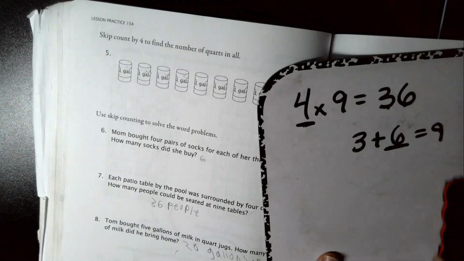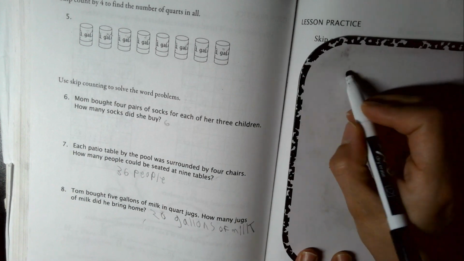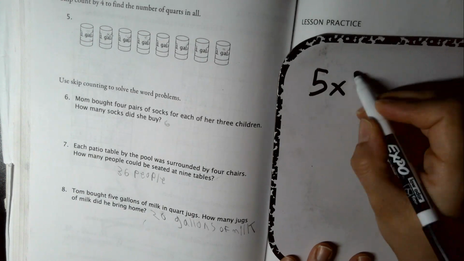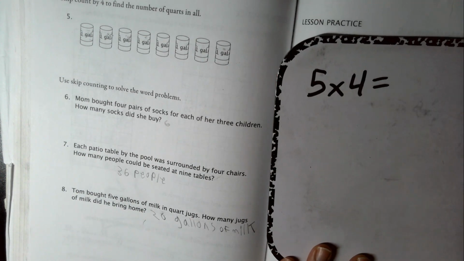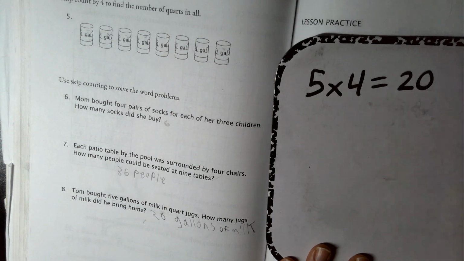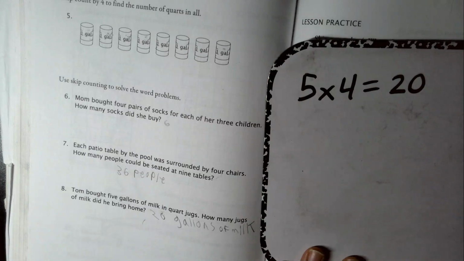Then we have, Tom bought 5 gallons of milk in quart jugs. How many jugs of milk did he bring home? So if you had 5 gallons and we want to see how many quarts, well, we know that 1 gallon equals 4 quarts, so we have to multiply by 4. And then we get 20 quart jugs of milk.